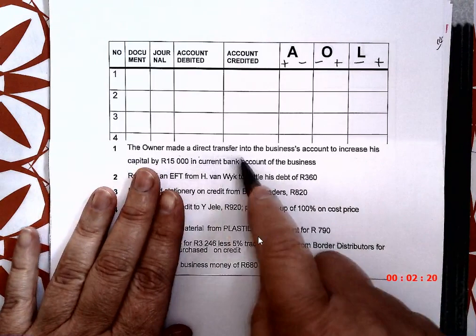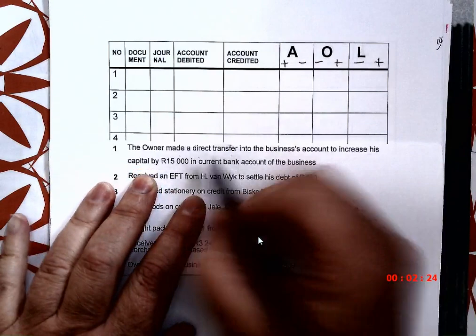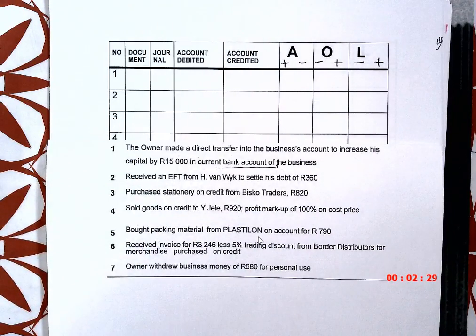If the owner made a transfer into our bank account, can you see, it's into our bank account. What is bank? Bank is cash.